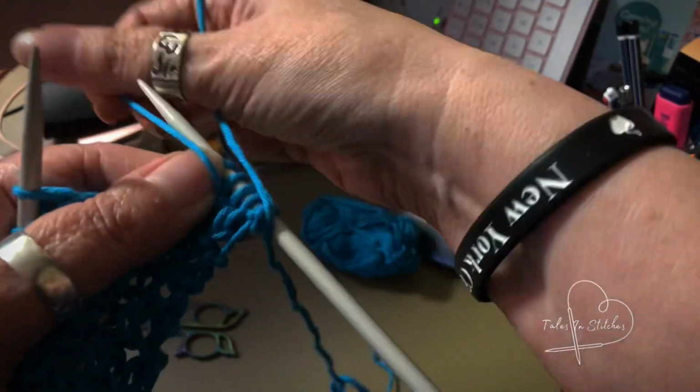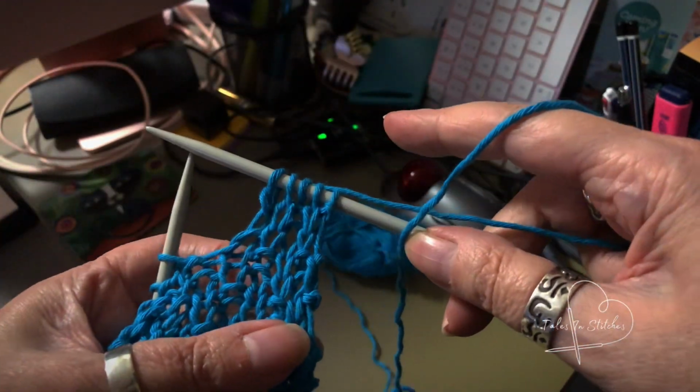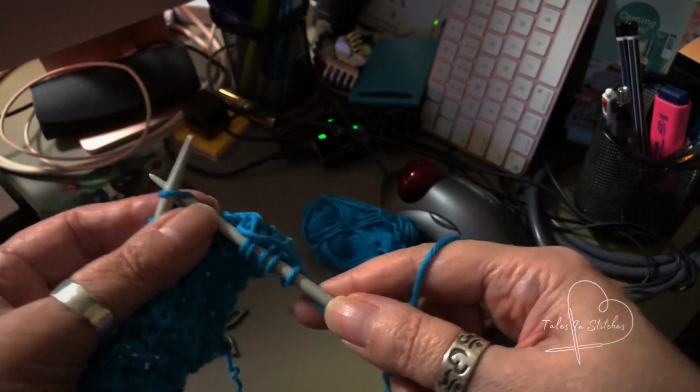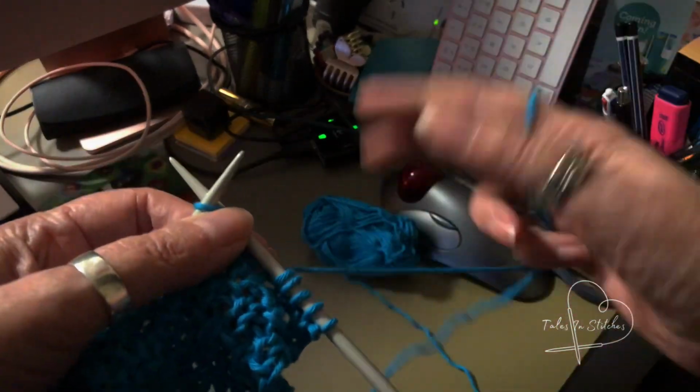You can see it looks like you're doing rib. We continue until the end of the row.